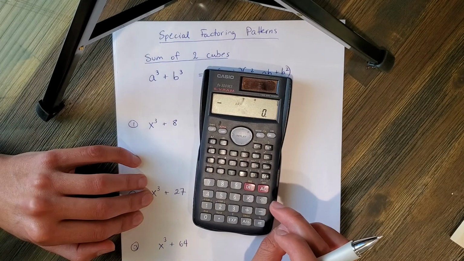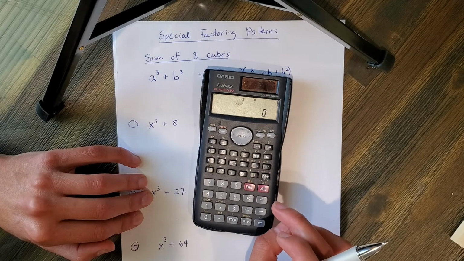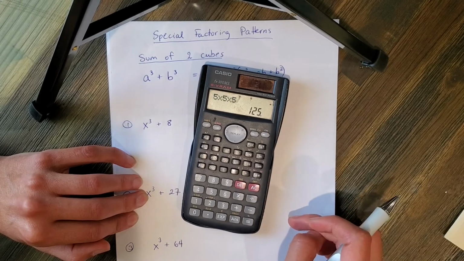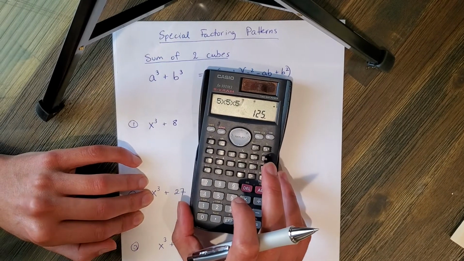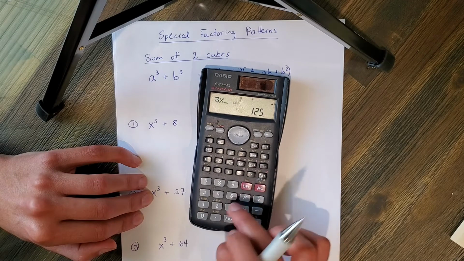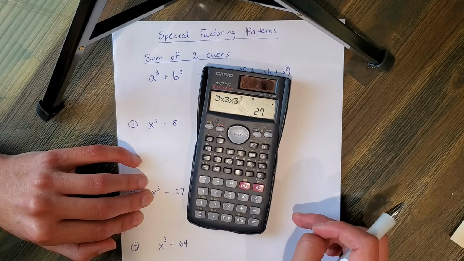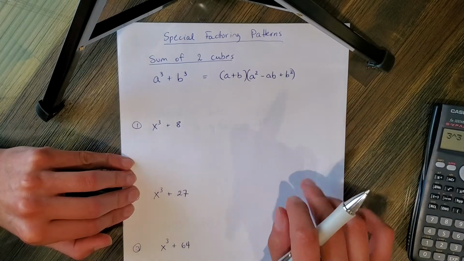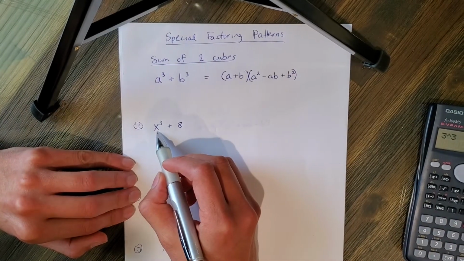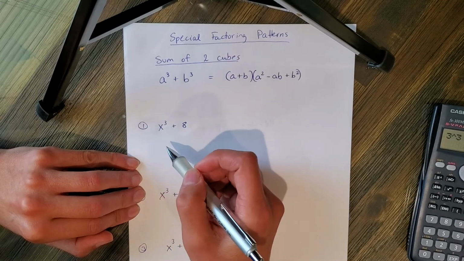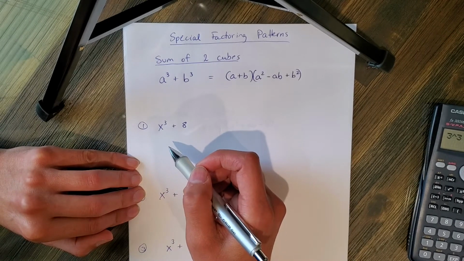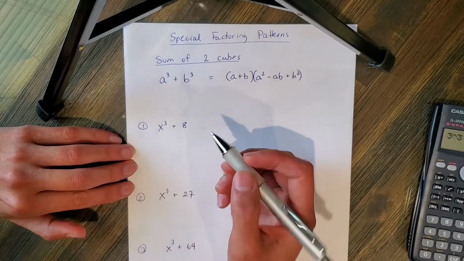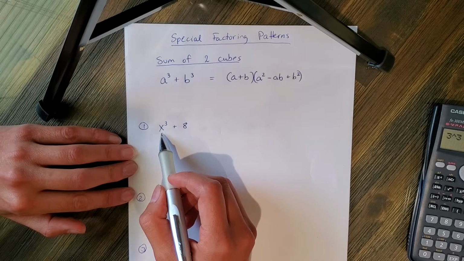A cube number is a number that you get by multiplying it by itself 3 times. So for example, 5 times 5 times 5 is 125. So 125 is a cube, okay? Or 3 times 3 times 3, that's 27. 27 is another cube. So we're going to be working with cube numbers here and also cubed expressions. So for example, x to the third power would be considered a cube because x to the third is the same as x times x times x. Okay? So the first thing we need to check is to see if we have a sum of cubes.